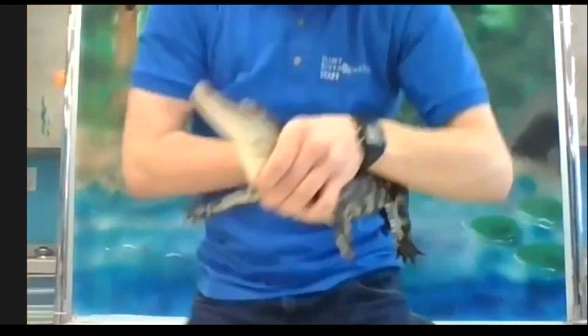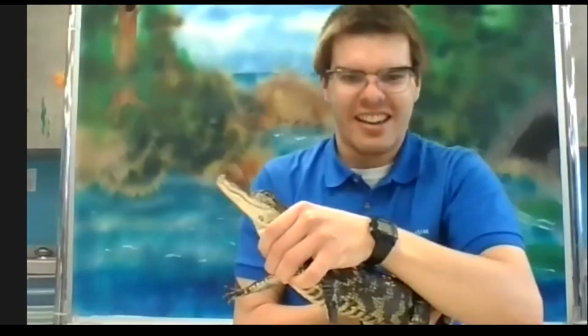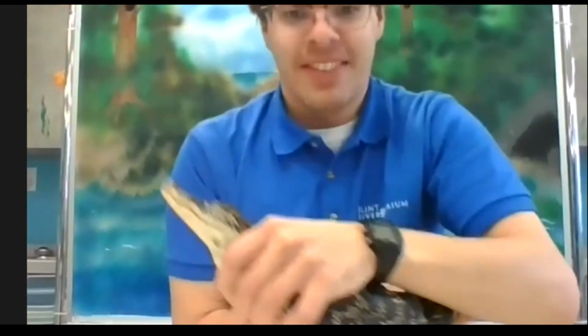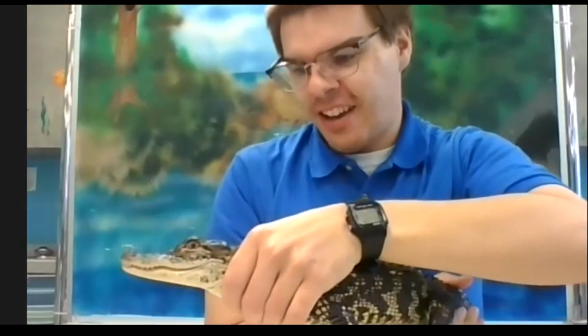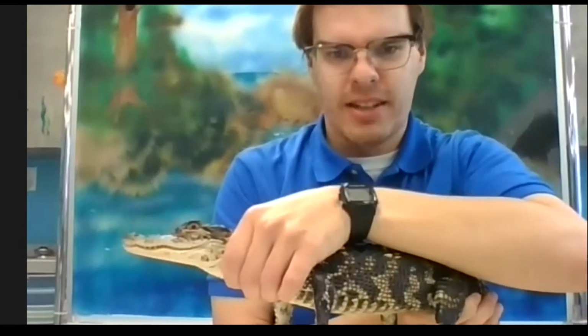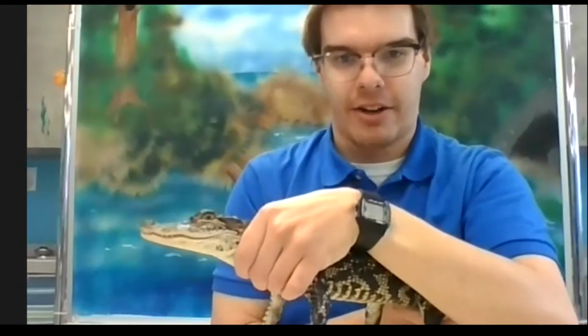So let me know. Can we see this all right? Yeah, we can see this all right. You might even be able to hear him right now. He's being real ornery. This is Stubbs, an American alligator.